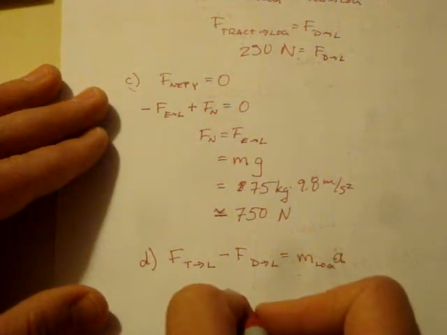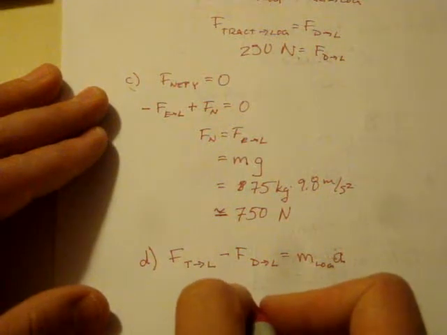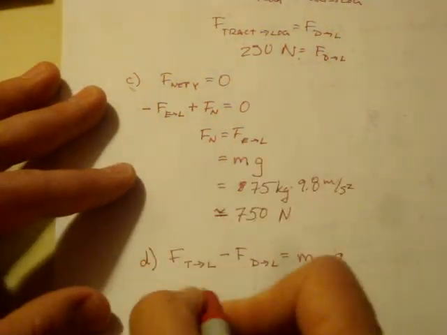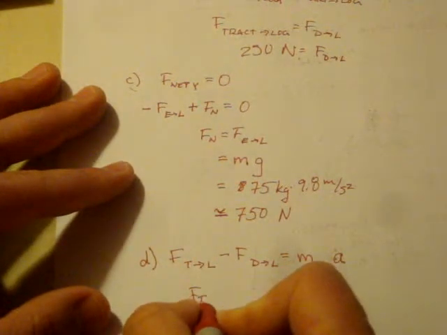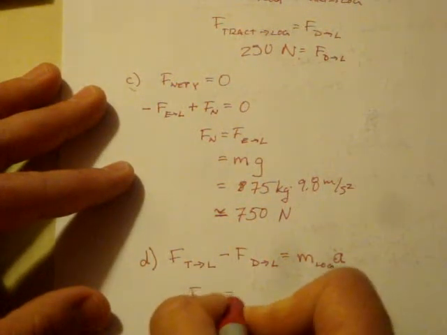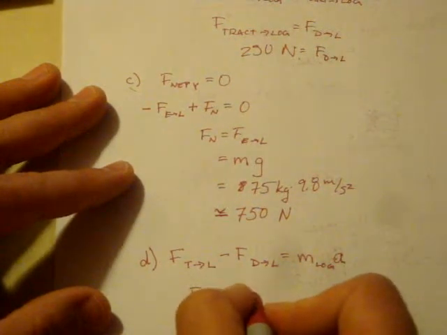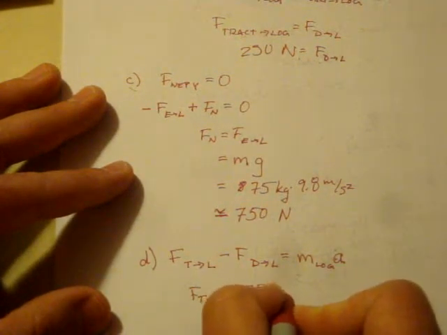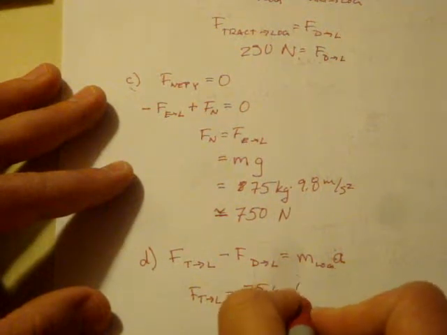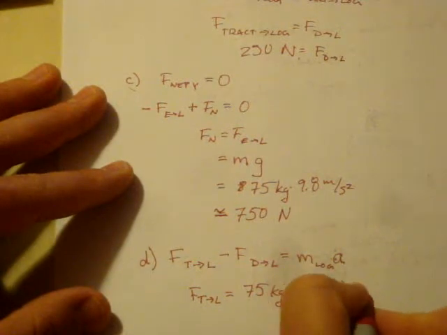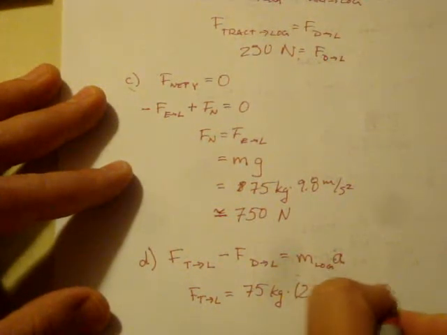So it says assume that the frictional force doesn't change. Okay, so the force of the tractor on the log must be equal to, we're going to add the force of the dirt on the log, which is the same as before, 75 kilograms times this acceleration that it wants, 2 meters per second squared, plus 250 newtons.